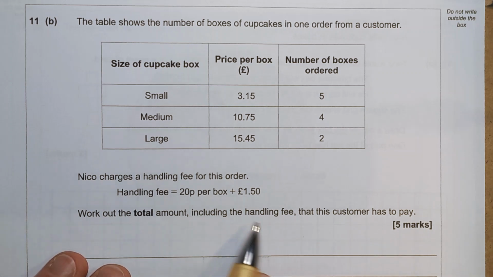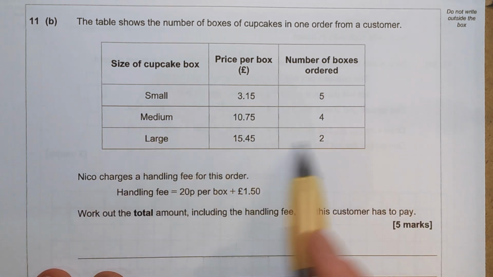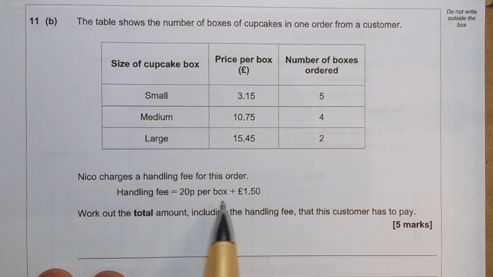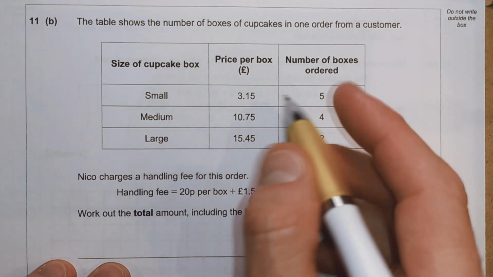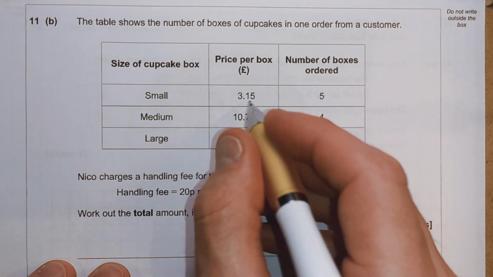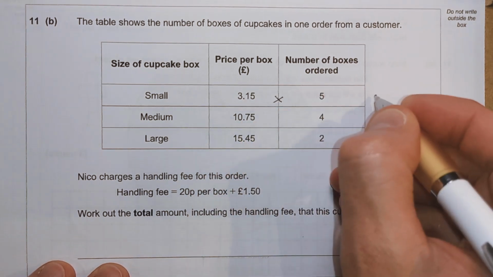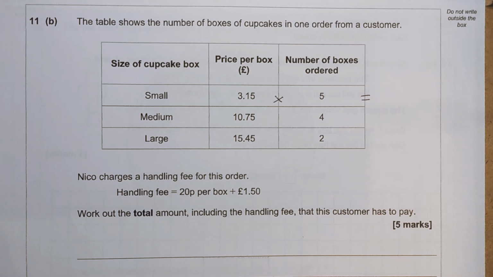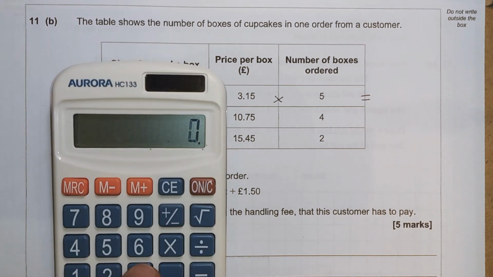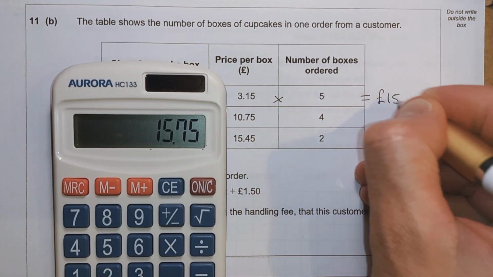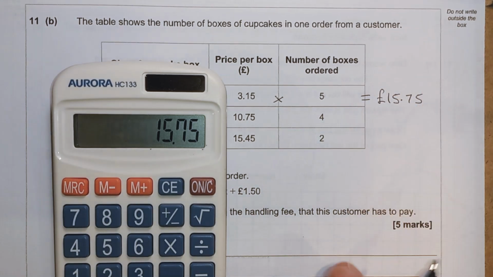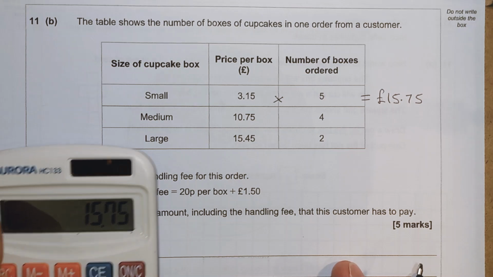Right. So let's work out the cost of these first without the handling fee. I'm going to do this bit afterwards. So we've got small ones. We've got 5 at £3.15. So basically we're going to multiply those together. So £3.15 times 5, or 5 times £3.15. So all of the small ones are going to cost £15.75 altogether.